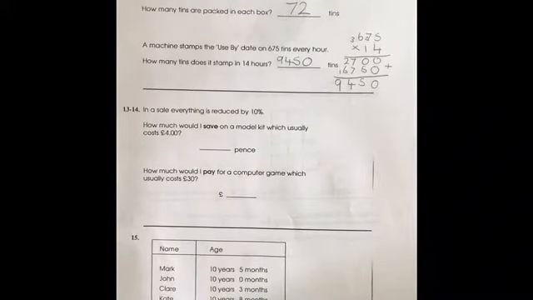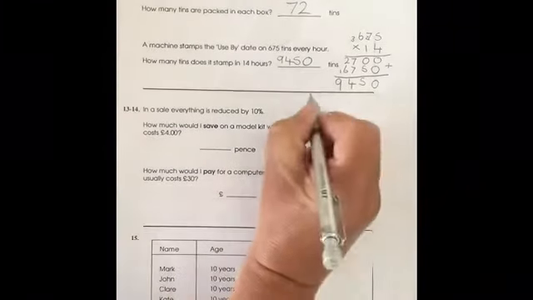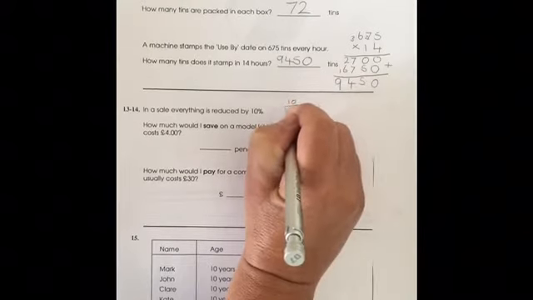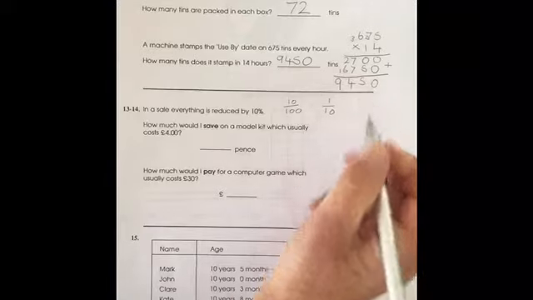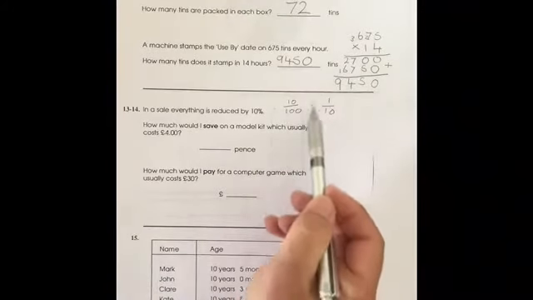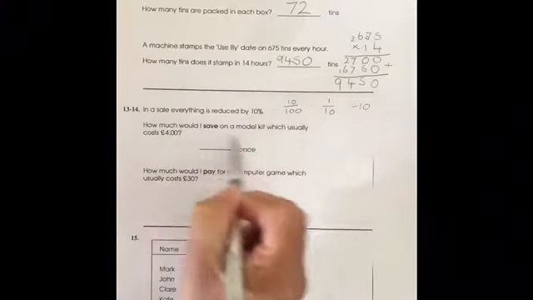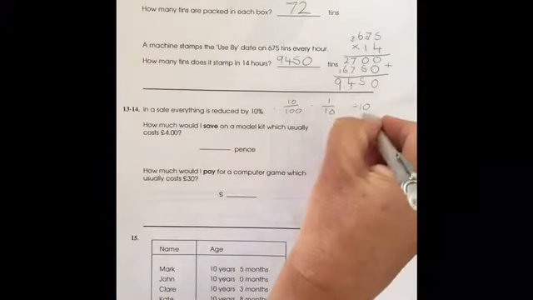And in a sale, everything is reduced by 10%. And if you think about it, 10% is the same as 10 out of 100. Or if you wanted to say that's a fraction, that's 1/10. And to find 1/10, you divide by 10. That's all you need to know about 10%. 10% is dividing by 10.